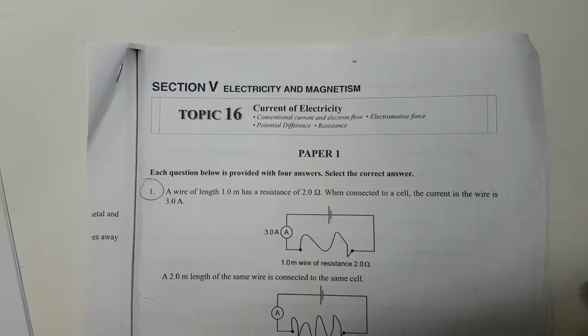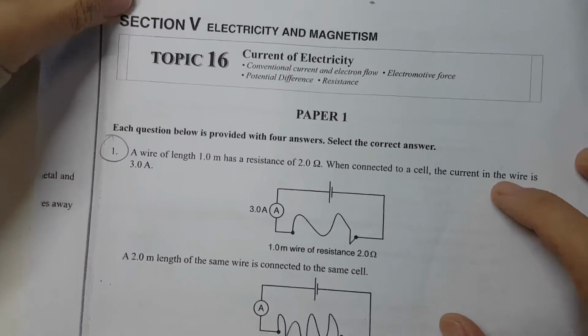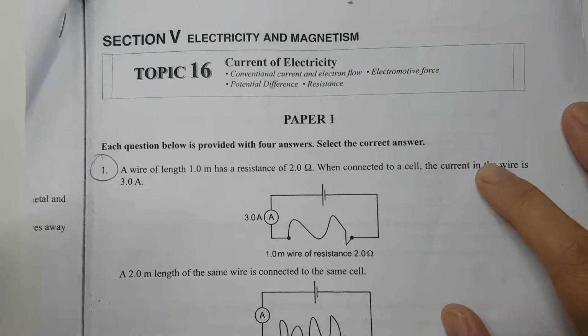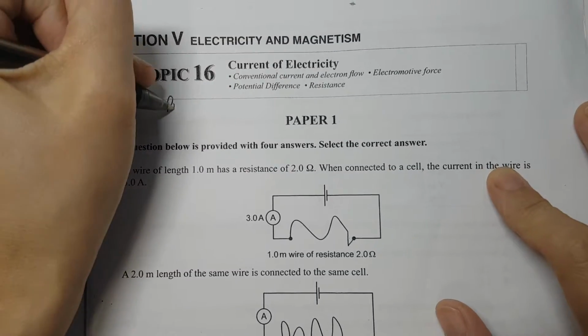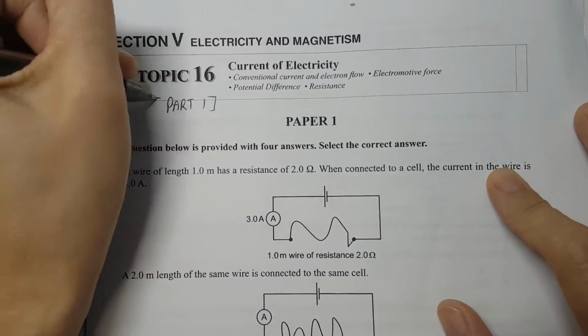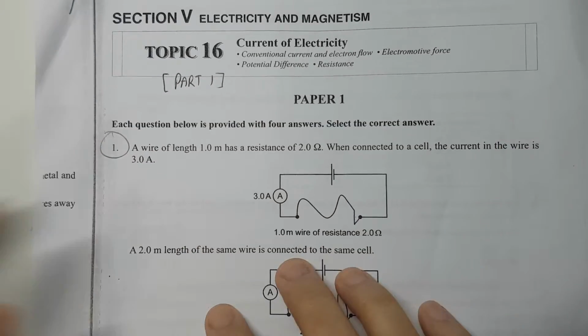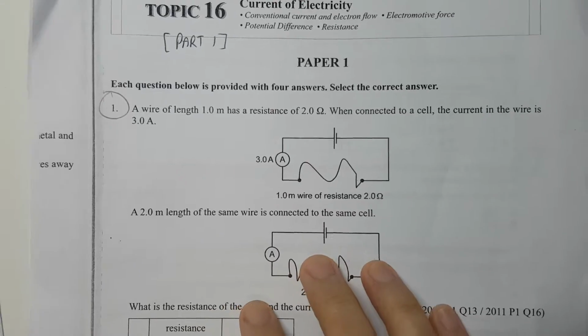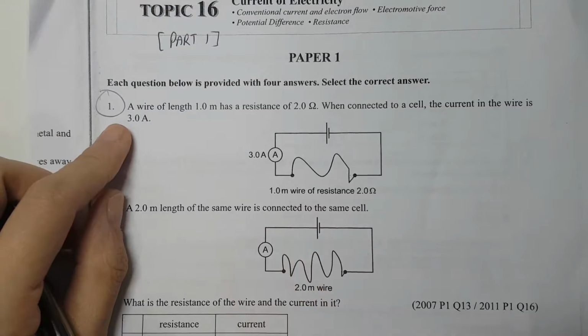Now I would like to go through the TYS Topic 16 Part 1 selected questions with you. Okay, so the first question that I have selected is this, question 1.